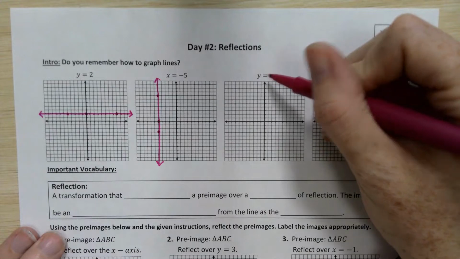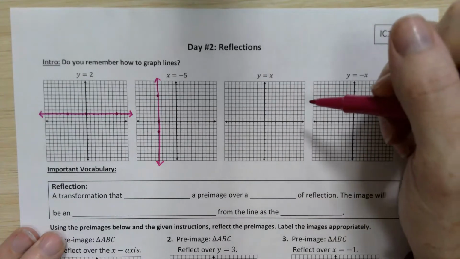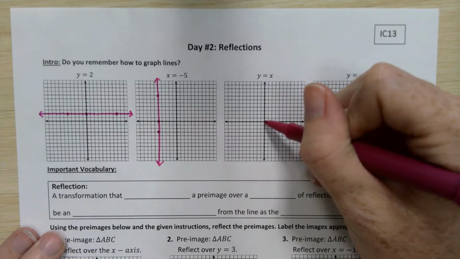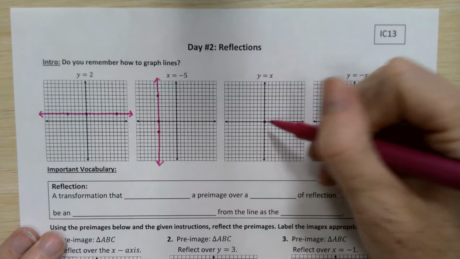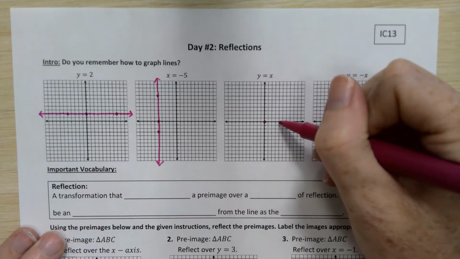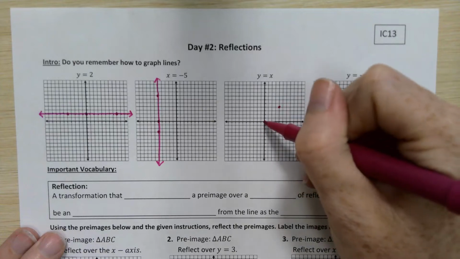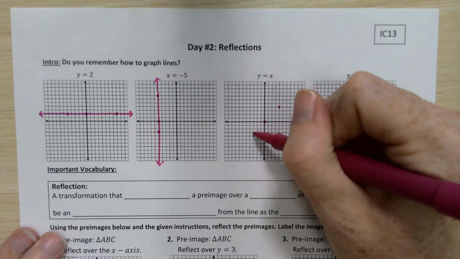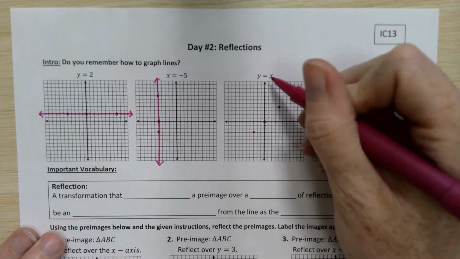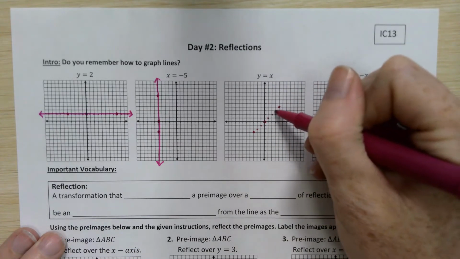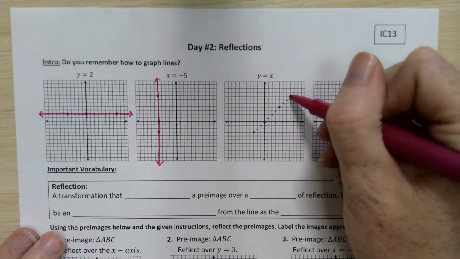For the equation y equals x, y and x need to match. So if I go to a place like 0 for x, I have to keep my y 0. So the ordered pair would be 0, 0. So the origin will work. If I move to a place where x is, let's say, 4, then that means y also needs to be 4. Or if I go to where x is negative 3, y also needs to be negative 3. So this line is going to be a diagonal line that goes directly through the corner of each box.